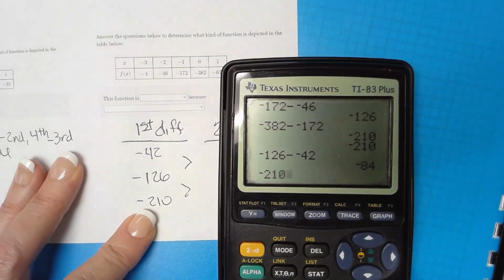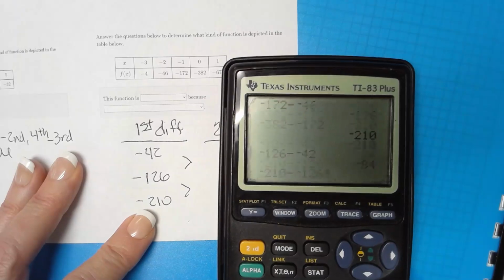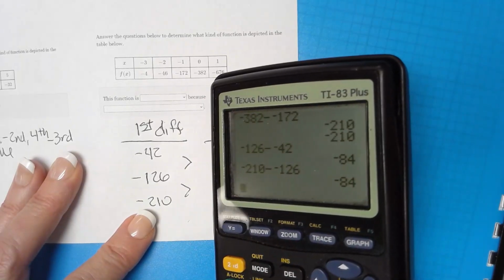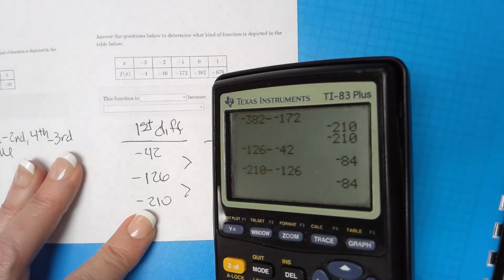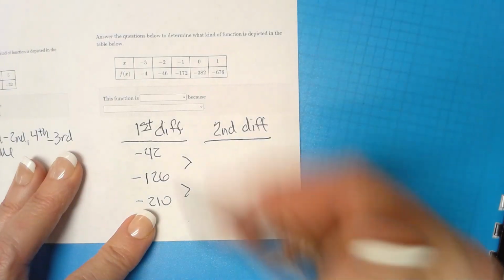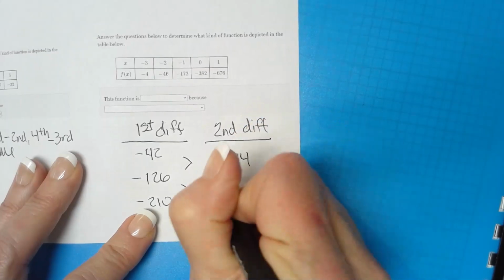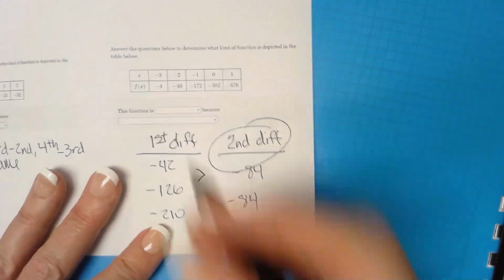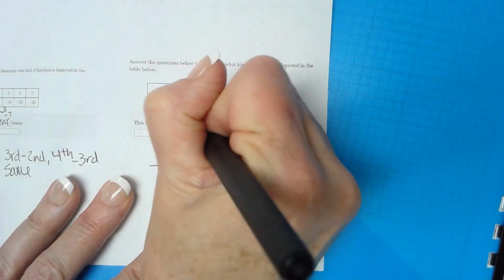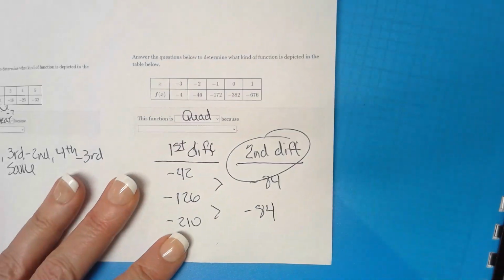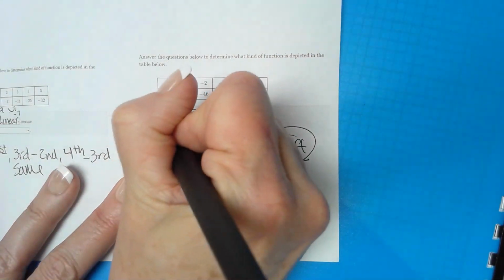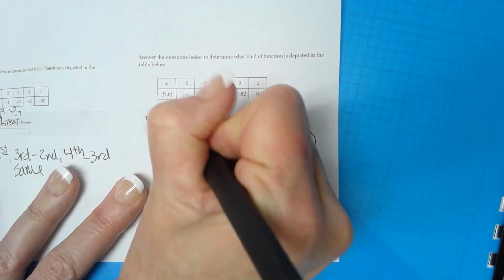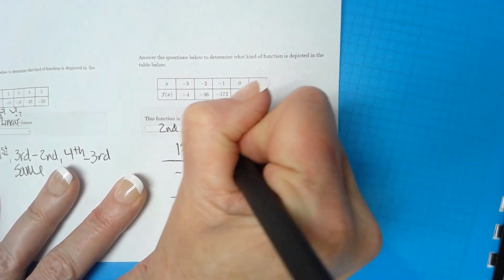Third minus second, look what happened. The second difference is constant. The second difference is coming out to be the same. If the second difference is constant, that's a quadratic. So in the first drop-down box, you would click quadratic. And why? Because the second difference is constant.